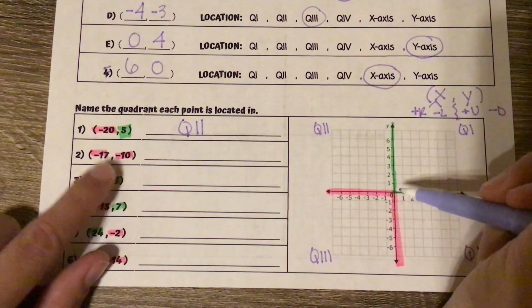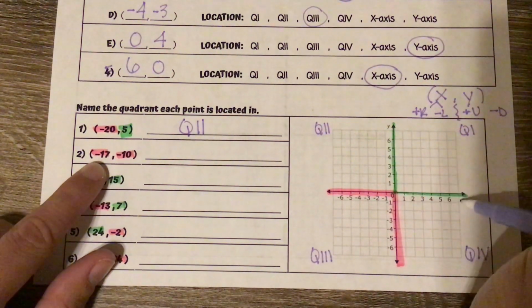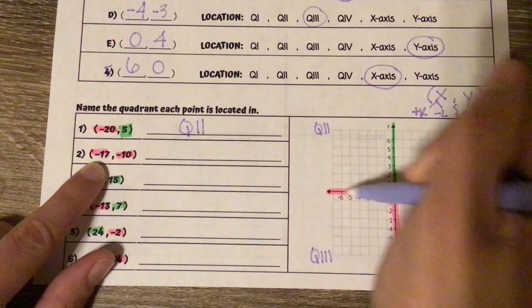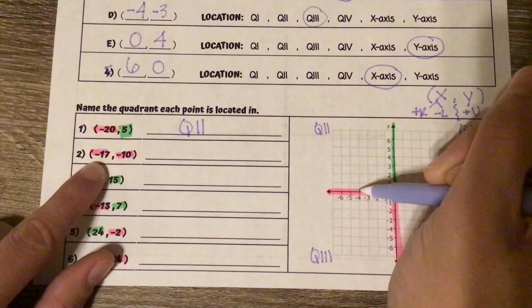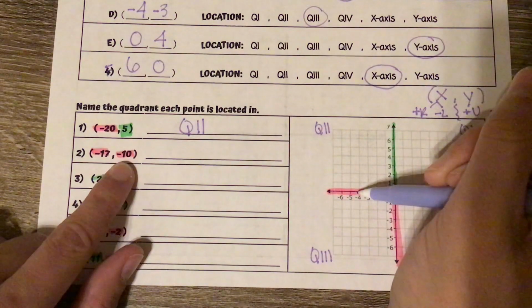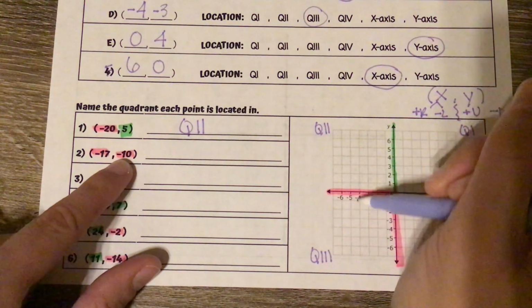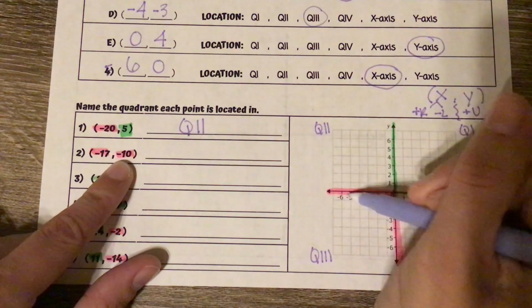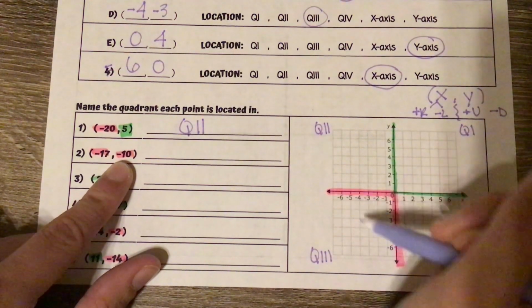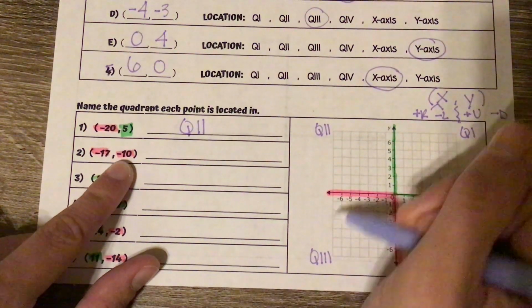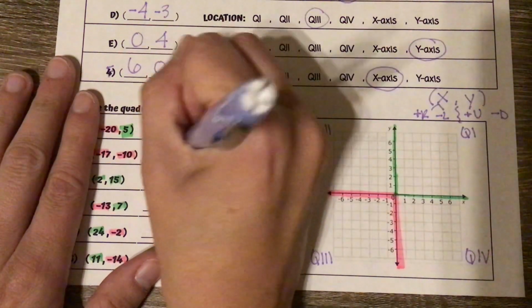This next one, the first point tells us right or left. Since it's negative, that means it's going to the left. So I'm just going to kind of put my hand over here. Then the next point tells us up or down. Since it's negative, negative goes down. And you'll notice it's in the quadrant that has both of them highlighted pink for the negatives. This is quadrant 3.